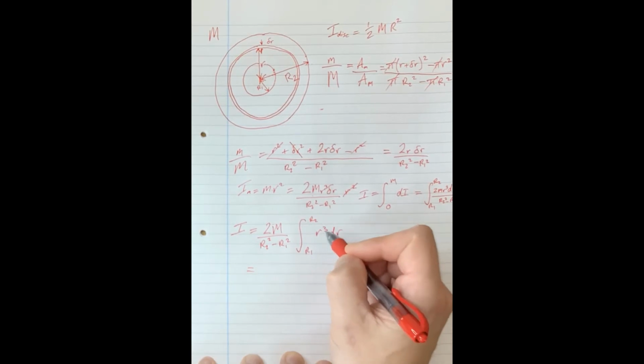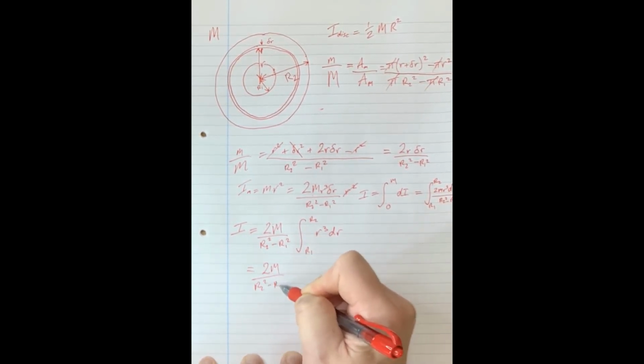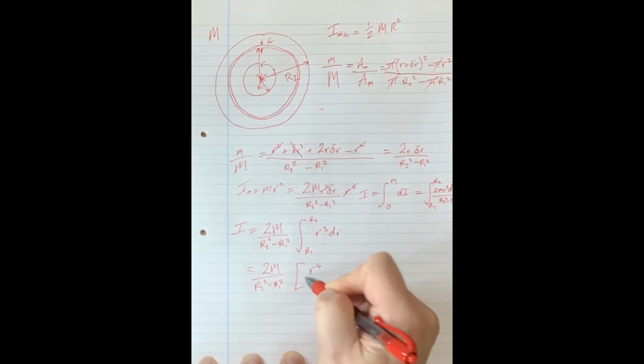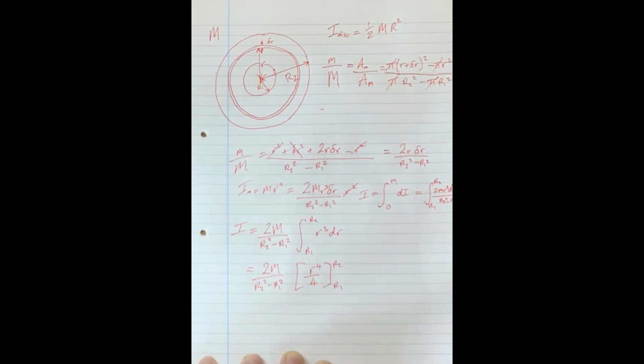Right, so integrating this, we've got r to the power 4 divided by 4 between these values.